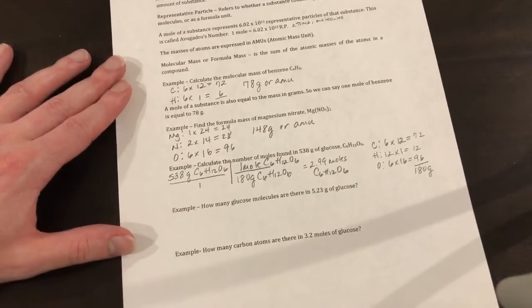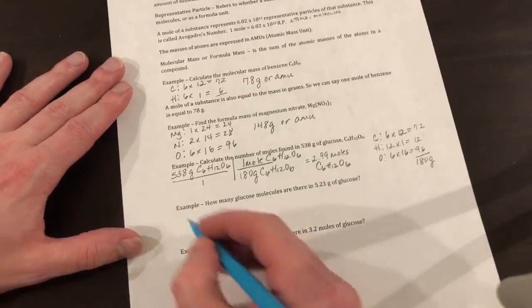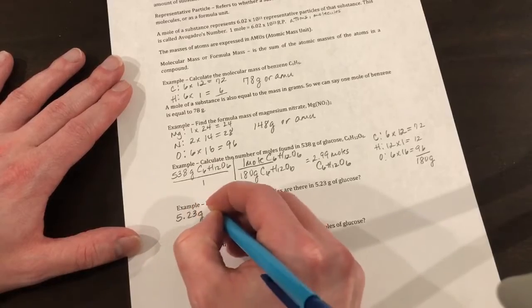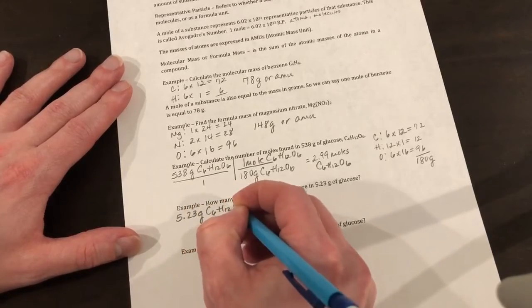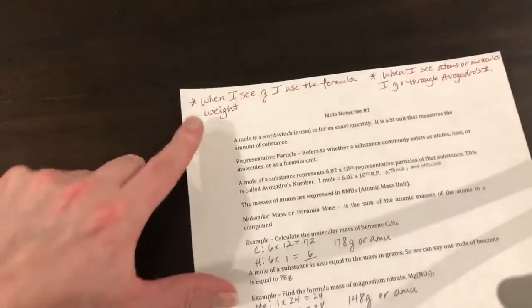Okay, next example problem. It says, how many glucose molecules are there in 5.23 grams of glucose? Okay, so 5.23 grams of C6H12O6 over 1. Now I'm going to go back up to the top. Anytime I see grams, I have to go through the formula weight.